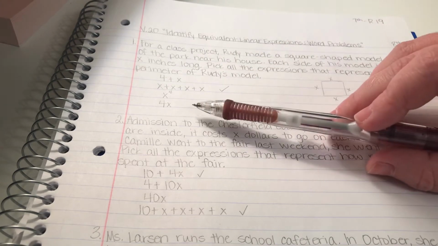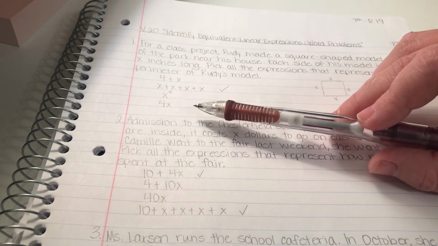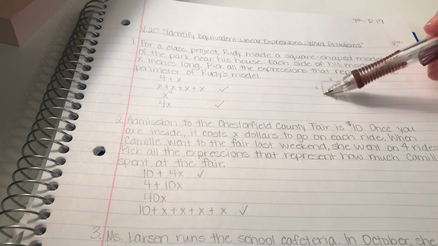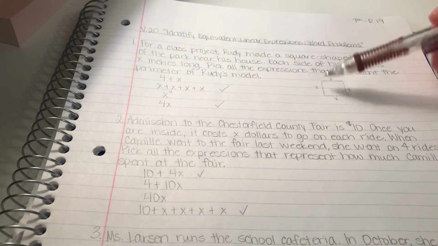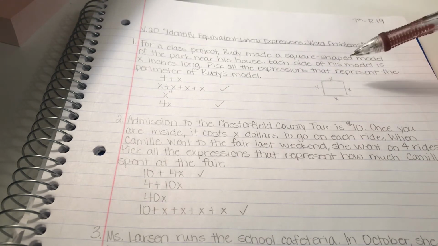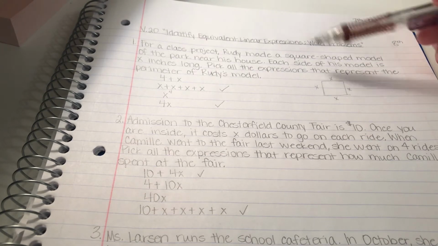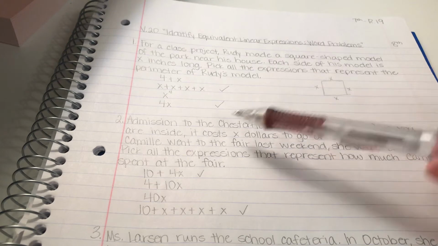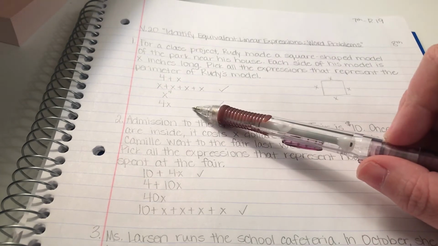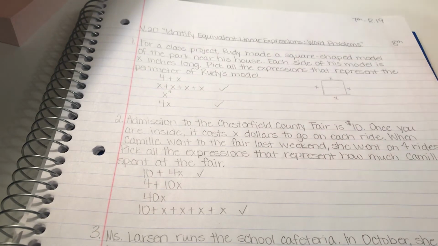Now this looks like it would be the incorrect one because it's a multiplication problem, right? So typically we think of perimeter as adding, and area as multiplying length times width. But with a square, all the sides are the same length. So adding 4 x's is just the same as saying 4 times x. So here we have 2 correct answers.